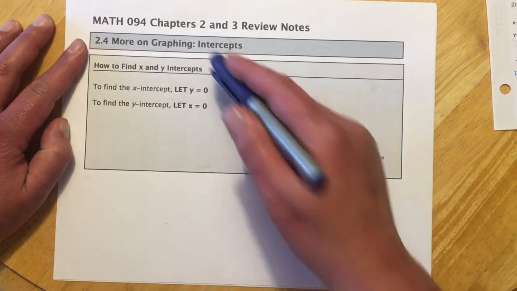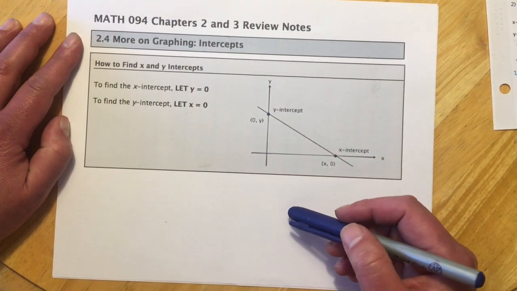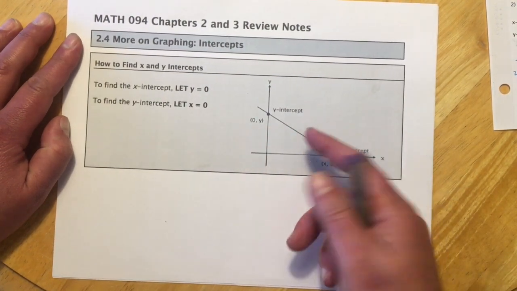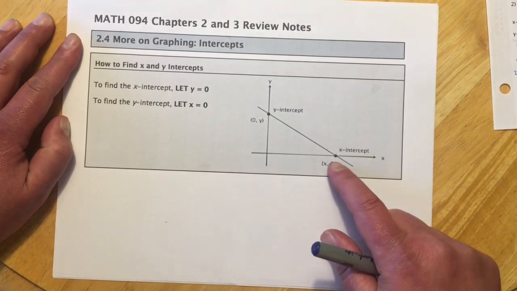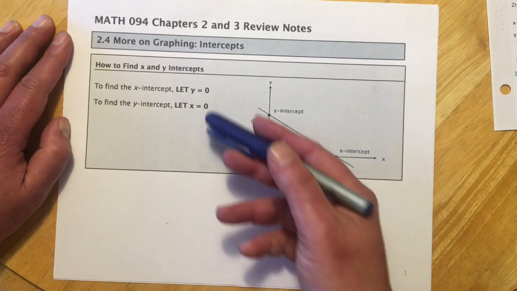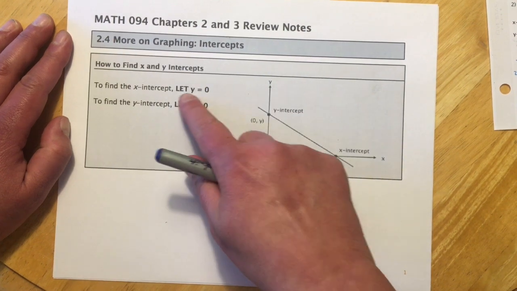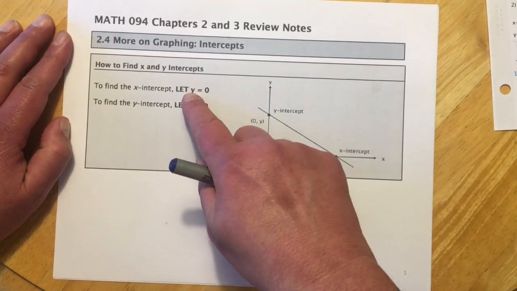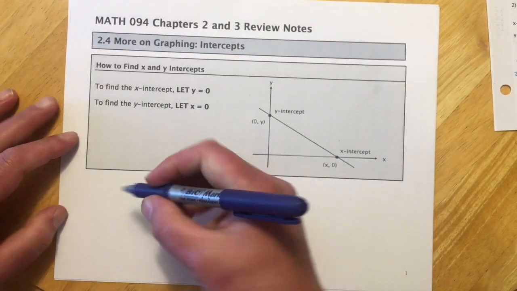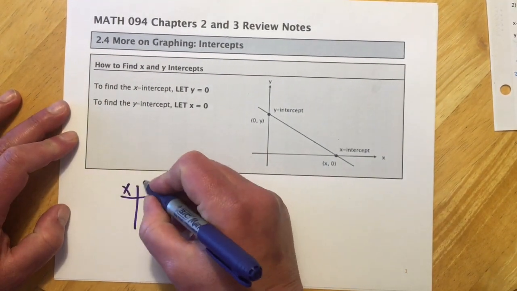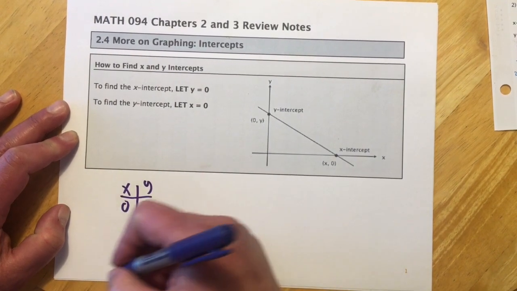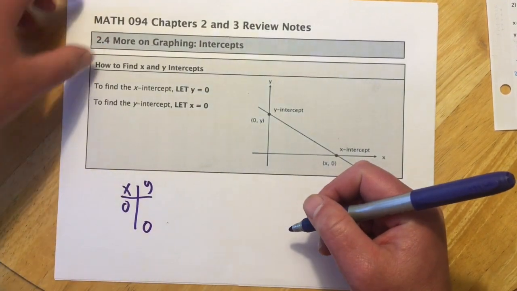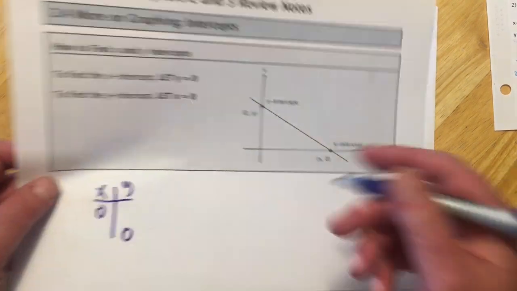Starting in 2.4, this is where we got intercepts, and the basic deal with intercepts is one of the coordinates is 0. If we're looking at a y-intercept, then the x-coordinate's 0. If we're looking at the x-intercept, the y-coordinate's 0. To find those, we just let the opposite coordinate be 0. I always think of it as setting up an xy chart. You let x equal 0 and find y, and you let y equal 0 and find x. And that's basically this section. So let me show you some examples with that.